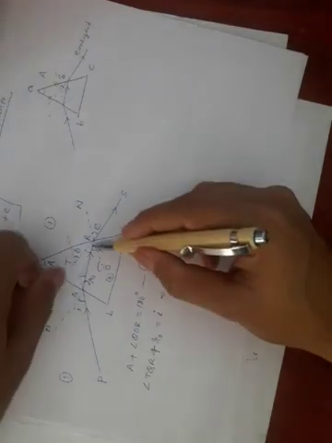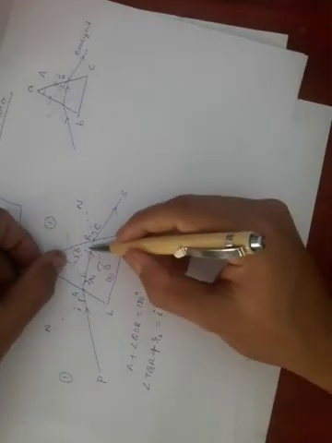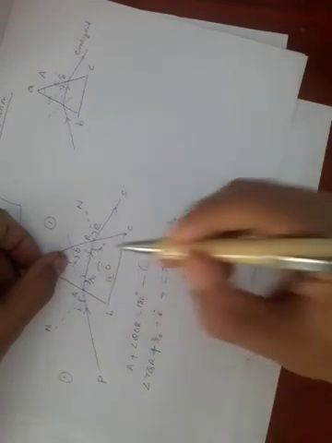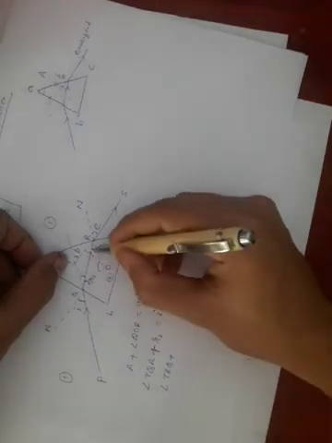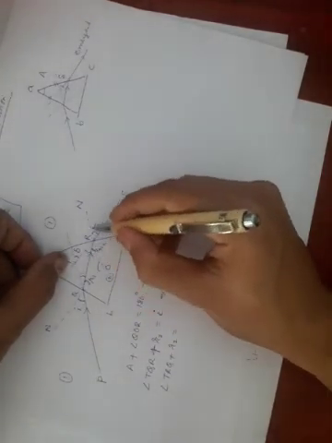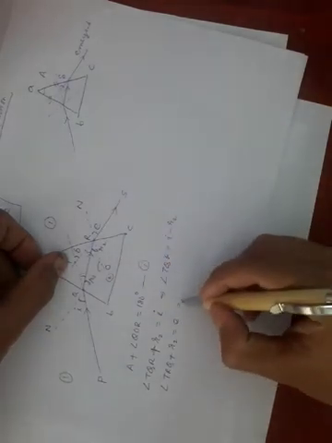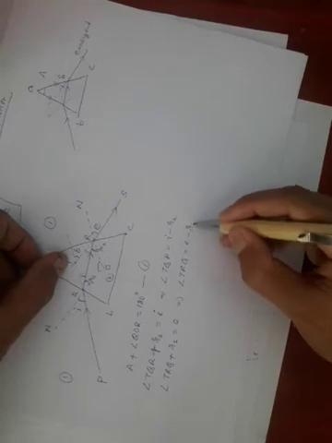Similarly, you apply it on the right side here. You have one more angle, TRQ. Angle TRQ plus the lower angle R2 is going to be equal to E. This will give you angle TRQ is equal to E minus R2.